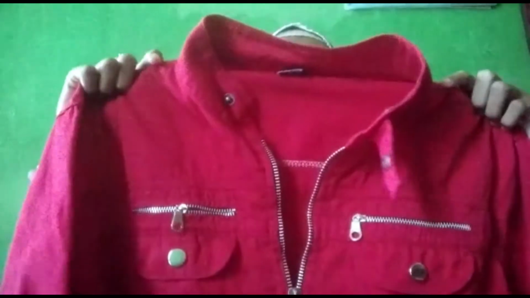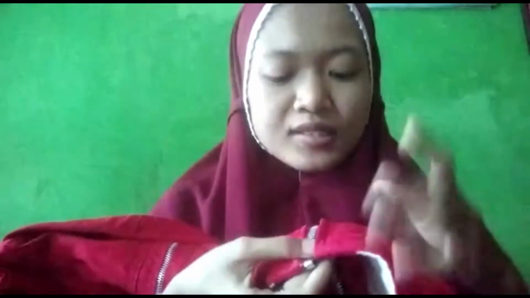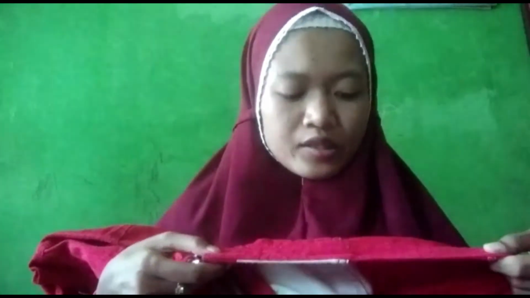And then don't forget to join zipper in the front body. And the last process to make a jacket is make a bottom hemming. To make bottom hemming, fold main fabric in 1 cm, then 4 cm. After that, stitch along the shape with use double needle machine.